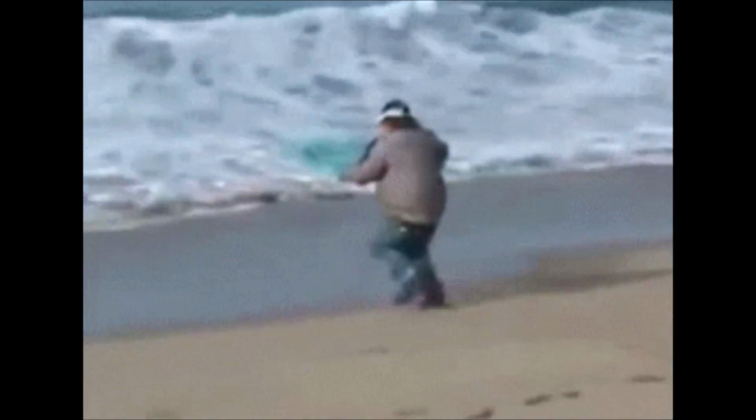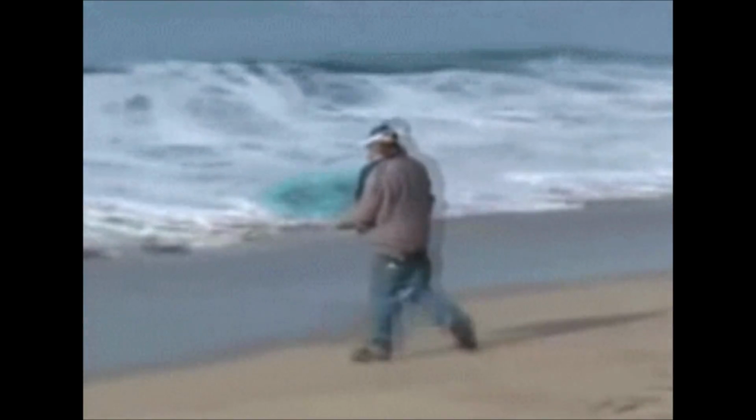What's this guy doing? He's like fully clothed with a boogie board? What the? What? Oh my god. His pants even dropped down. Oh my god.